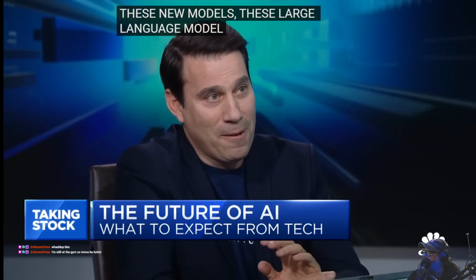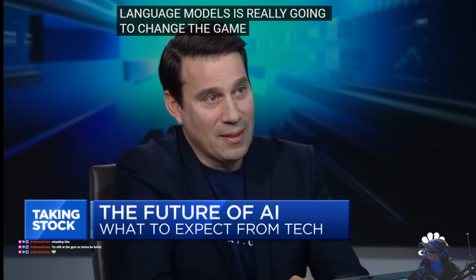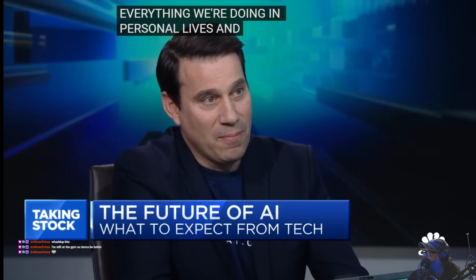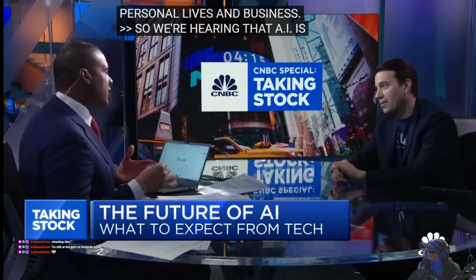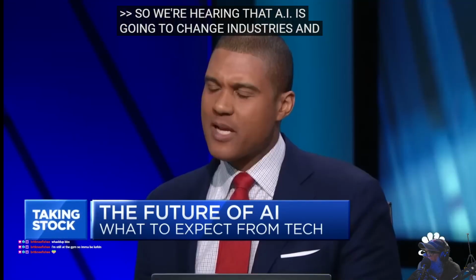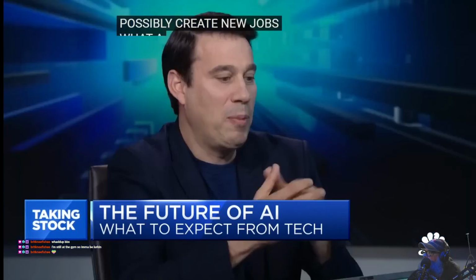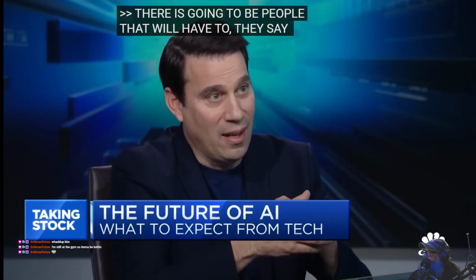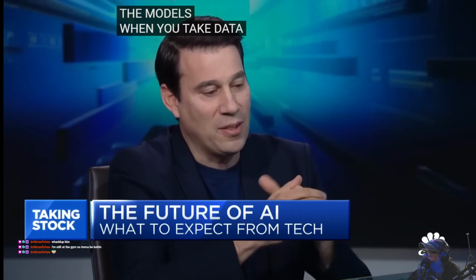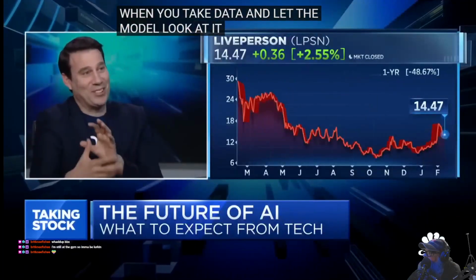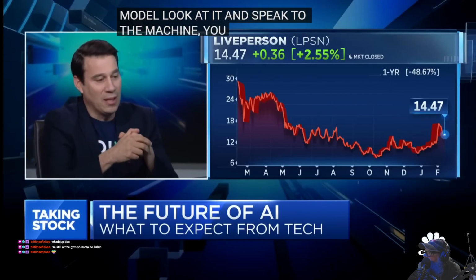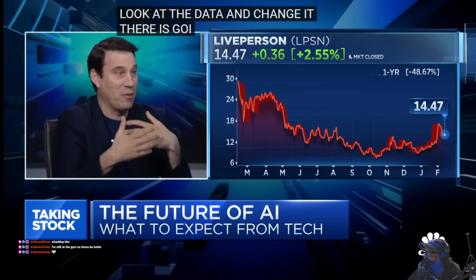So we're hearing that AI is going to change industries and even possibly create new jobs. What are these new jobs? Are they all tech jobs and coding and things like that? Are there other jobs that could potentially open up? Look, there's going to be people that are going to have to, they call it, tune the models. So when you take data and you let the model look at it and give outcomes, and you can speak to the machines, you need someone to look at the data and annotate it and change it. There's going to be a lot of job loss and changes, but that's going to open up opportunities. But I think we're just in like the first inning of that.